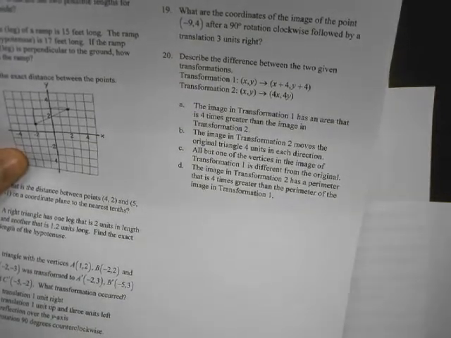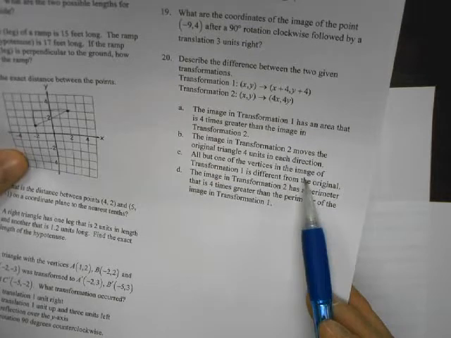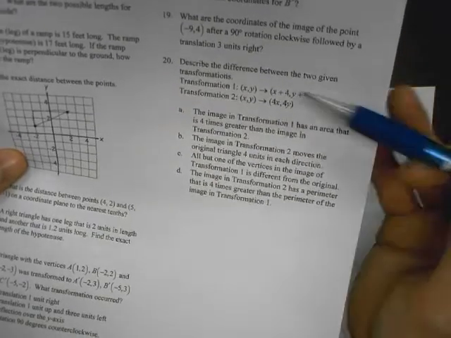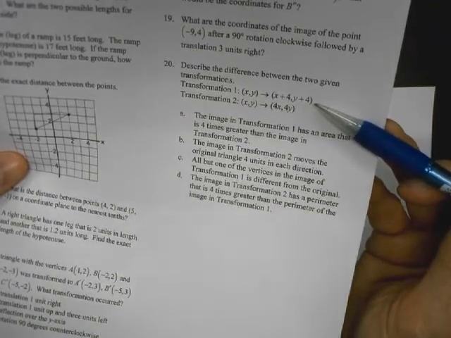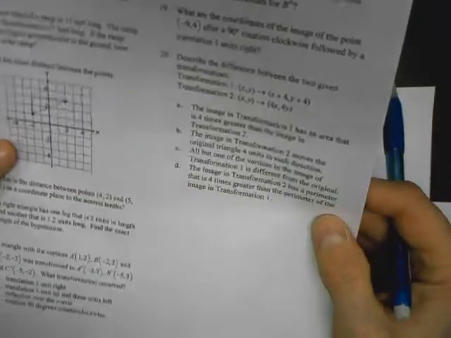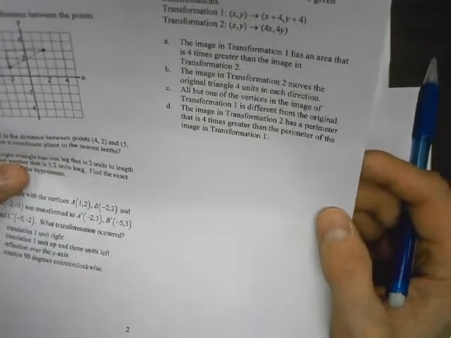So C, all but one of the vertices in the image of transformation 1 is different from the original. So if transformation 1, we slid to the right 4 and up 4, all those coordinates are going to change, okay? And it says all but one. That's not true. They're all going to slide, not just part of the vertices. That's why C doesn't work.